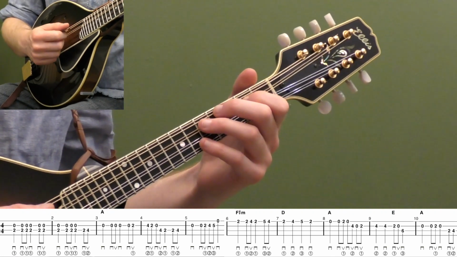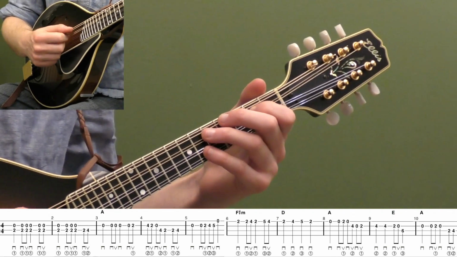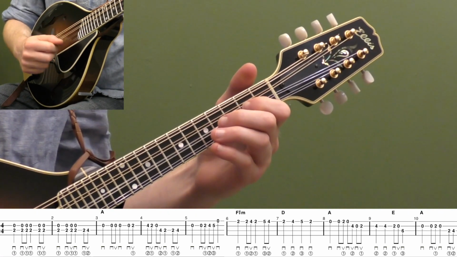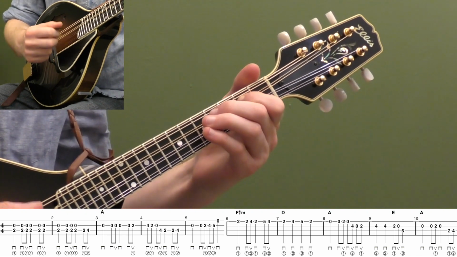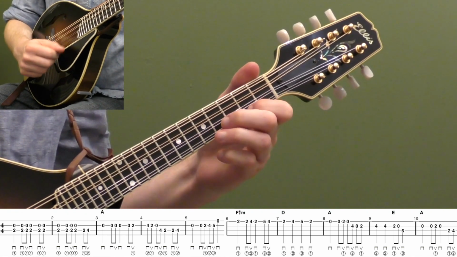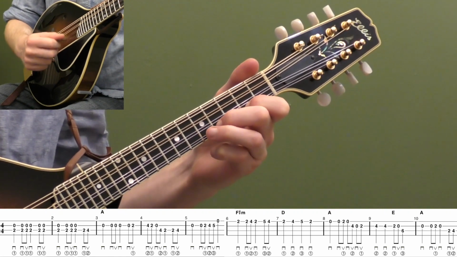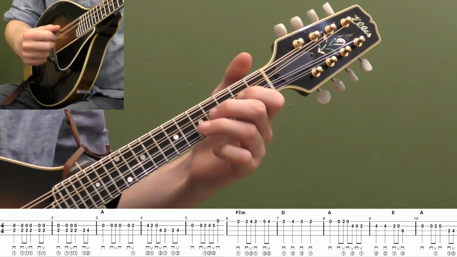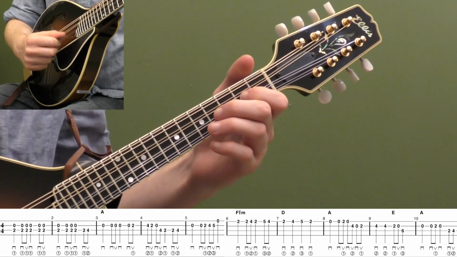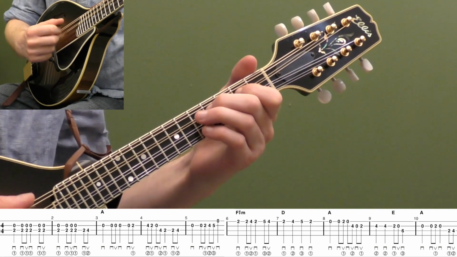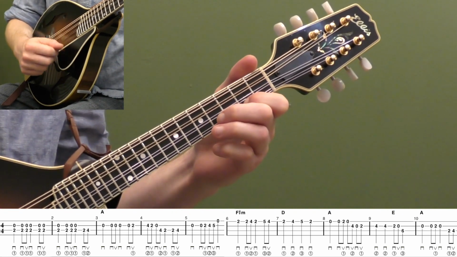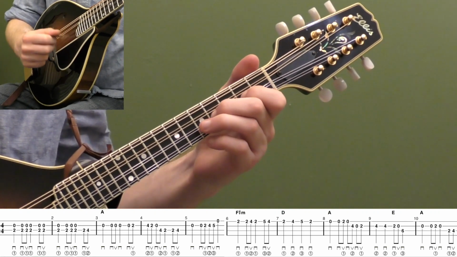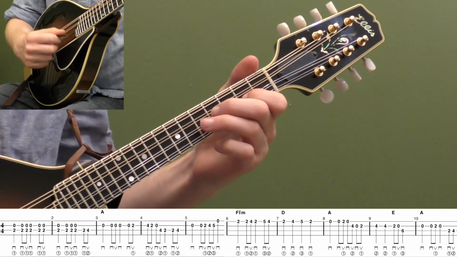So let's play those first 10 measures. That's like the basic A part. Here we go. Again, back to measure 3. A little faster.